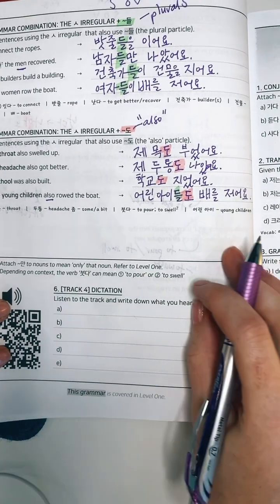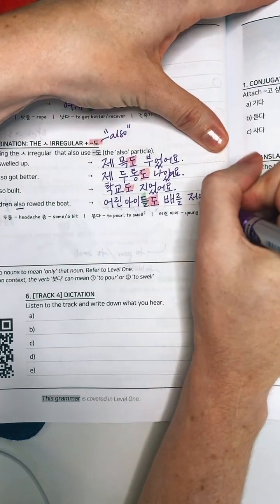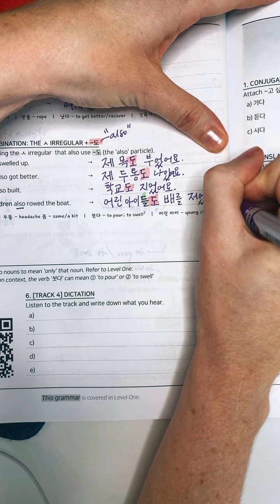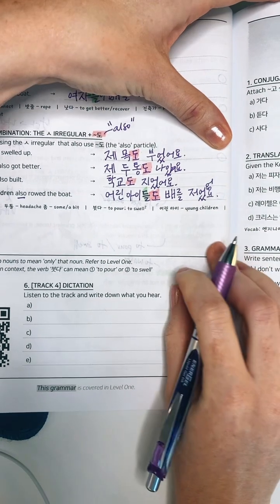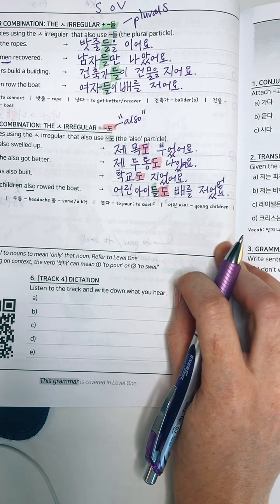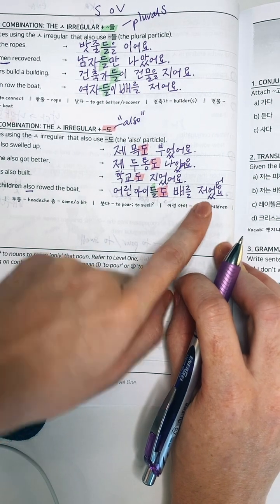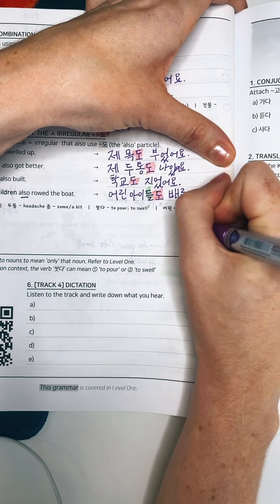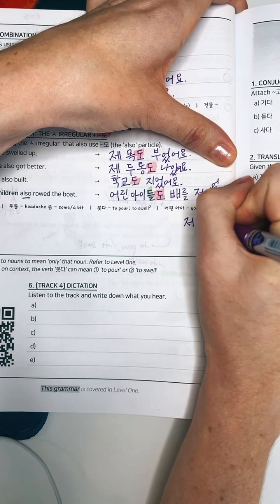All right. Oh, it's past tense. Rowed. Good catch. 져었. Sorry, I think I forgot the past tense on every sentence. But thank you, Ma. It is the past tense. So 져었어요. Let me just write that out fully so you can see it. 져었어요.